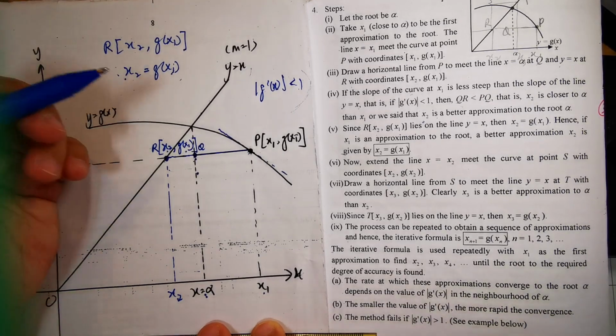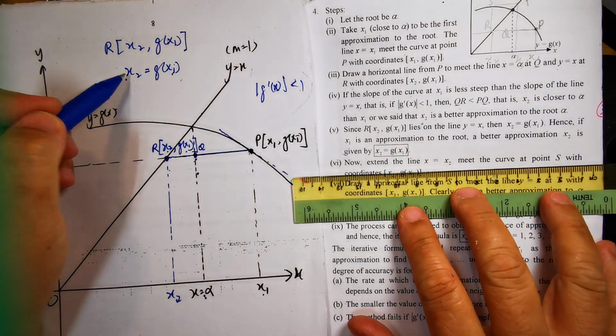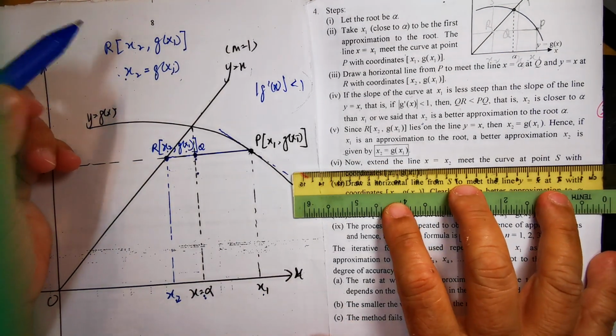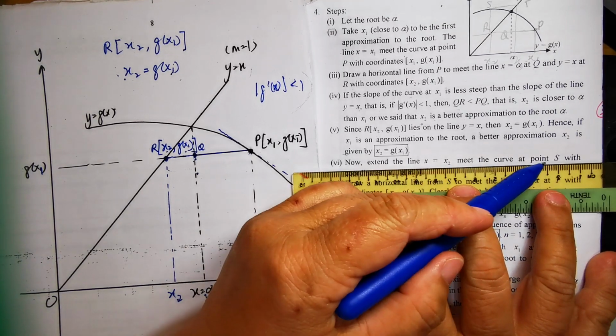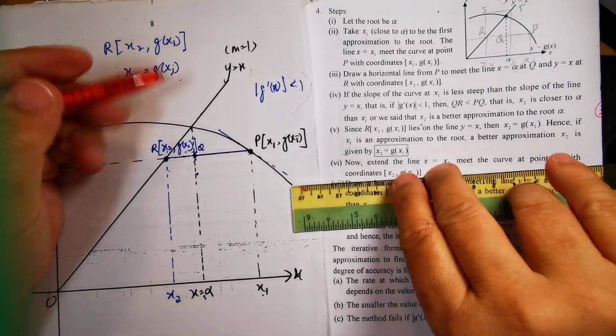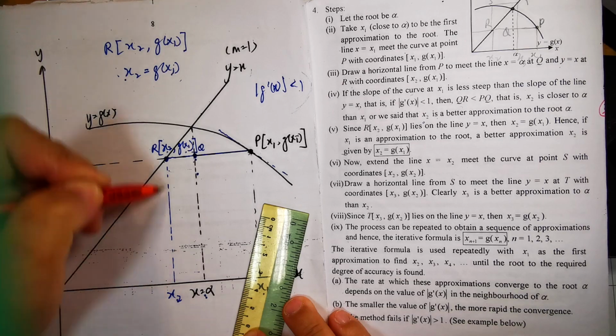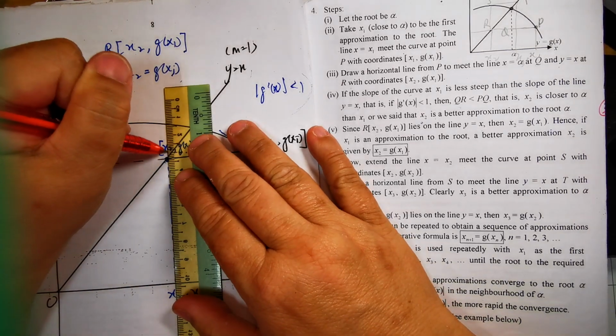Next, we continue. Remember how to get this? From R, we extend the line x equals x2 and meet the curve again.